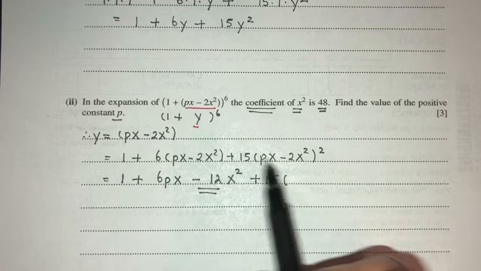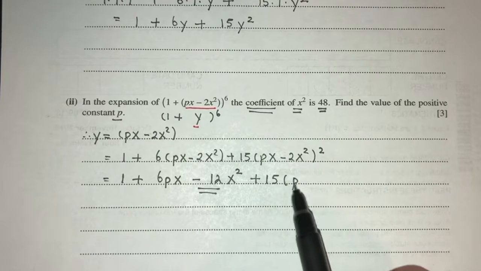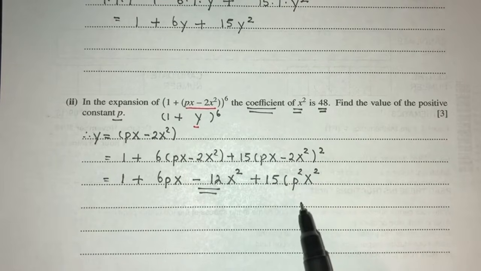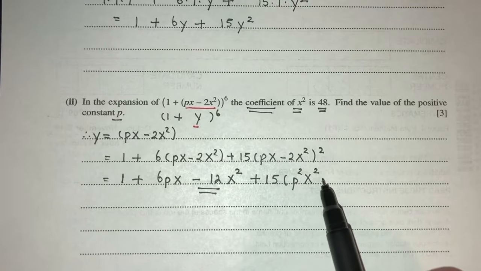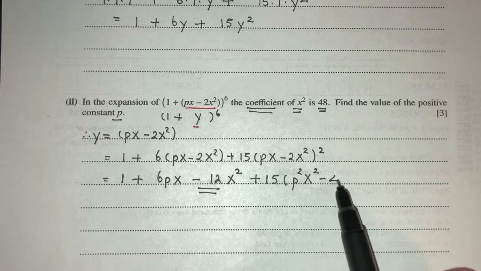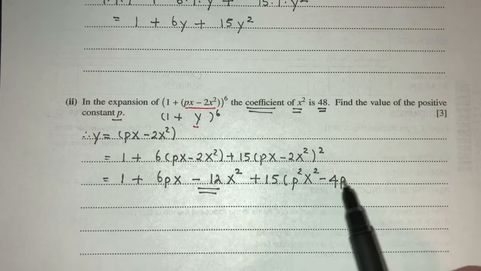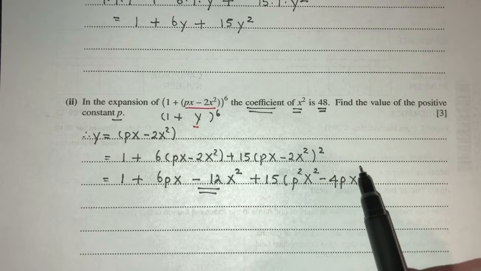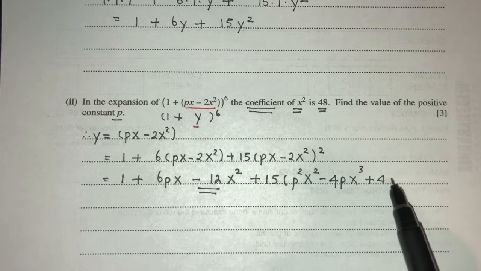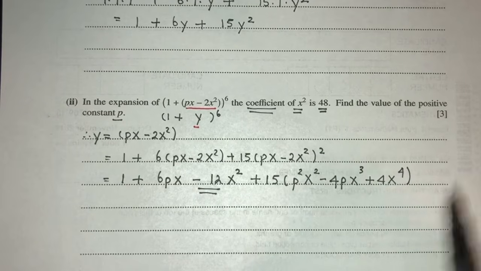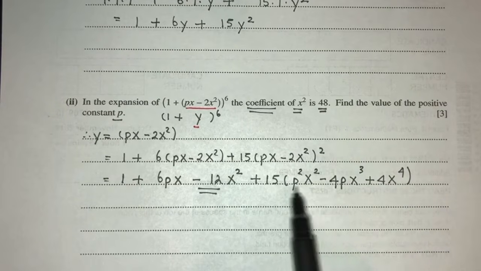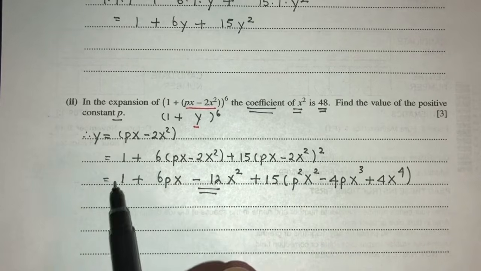And then this one, let's expand. Plus 15, that will be the expansion of the square. We have p squared x squared, and then we have minus 4p x power 3 plus 4x power 4. But we don't need these because we only need the term in power 2, right? So for now, we can ignore these two.